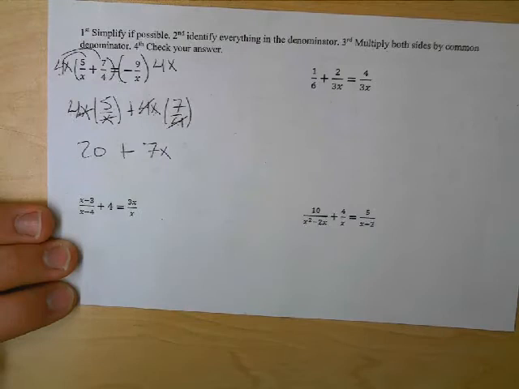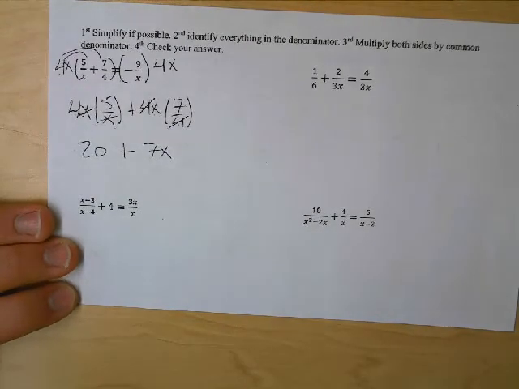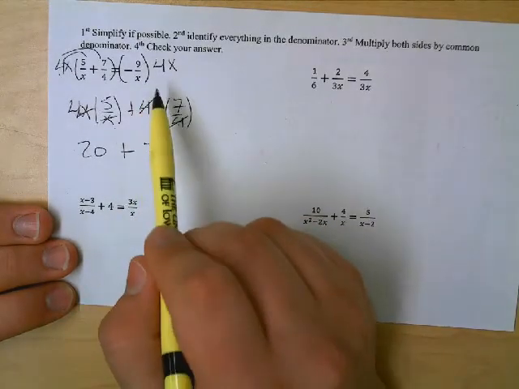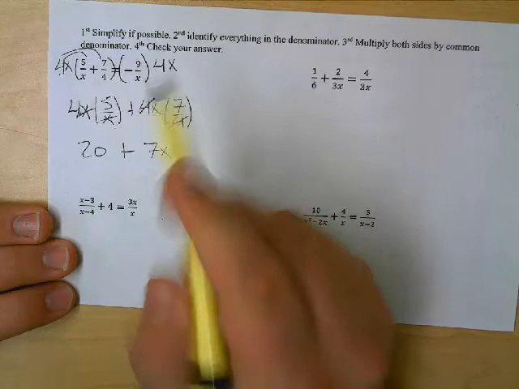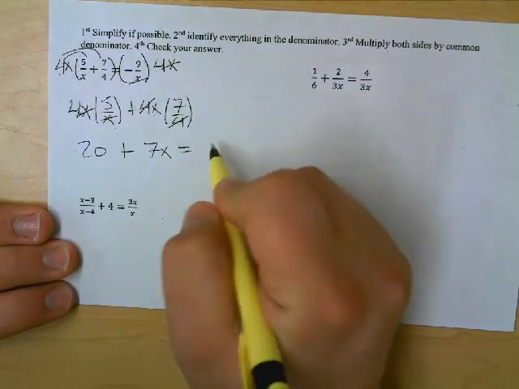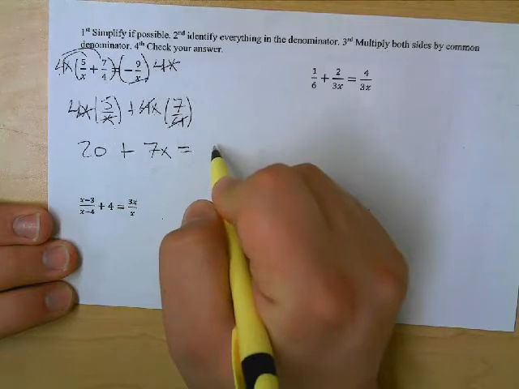It's a little tricky to get used to at first, but once you get good at it, yeah, that's it for that side. Now I have my right-hand side. What cancels over here? The x. So it's going to be 4 times negative 9, which is just negative 36.